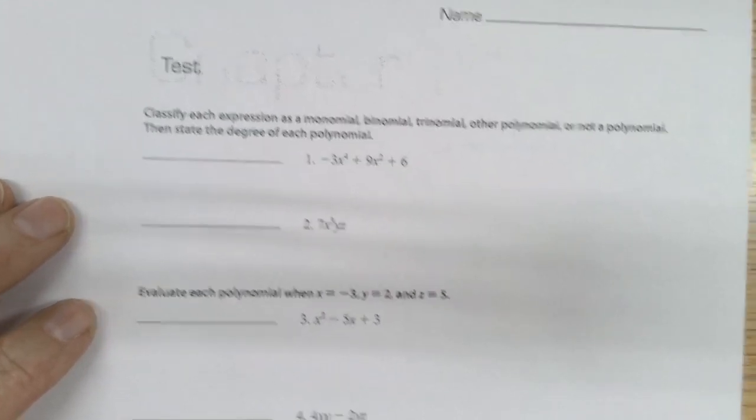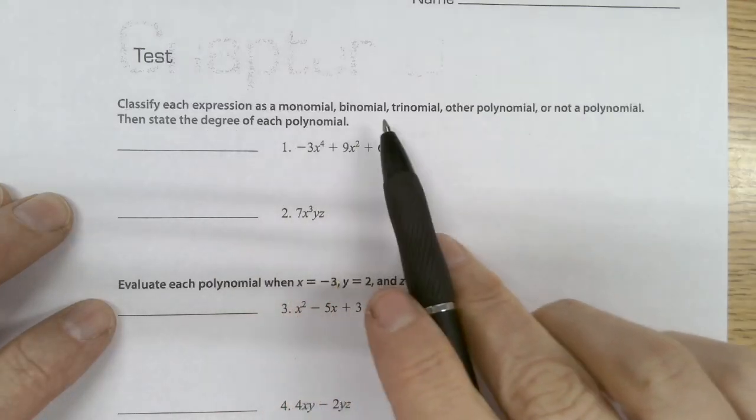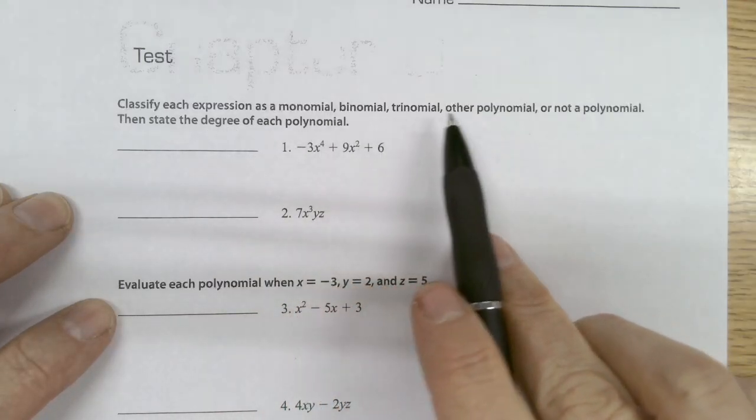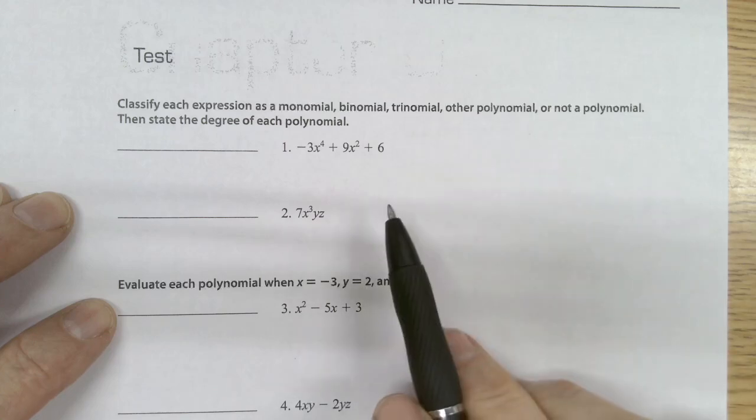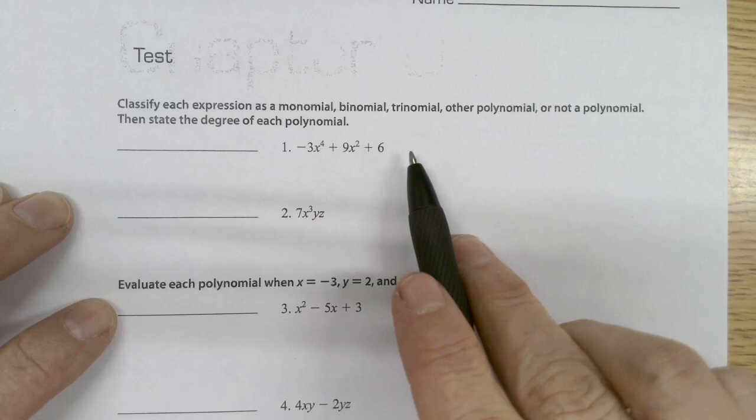Page 1. Let's take a look at problem number 1. Classify each expression as mono, bi, tri, or other polynomial or not a polynomial, then state the degree. Alright, so question number 1, is this a polynomial? And the answer is yes.